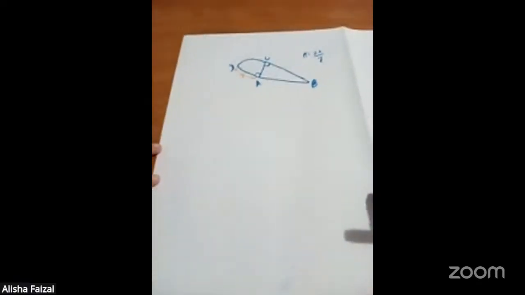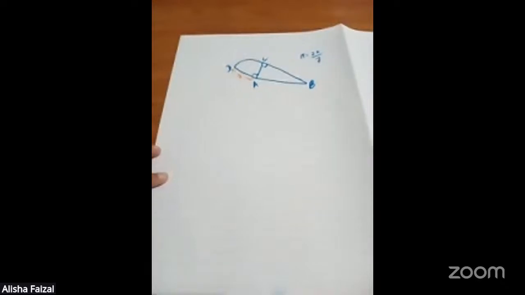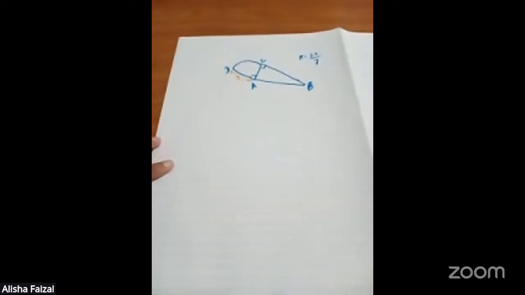Is it still blurry? Can you see the screen now?